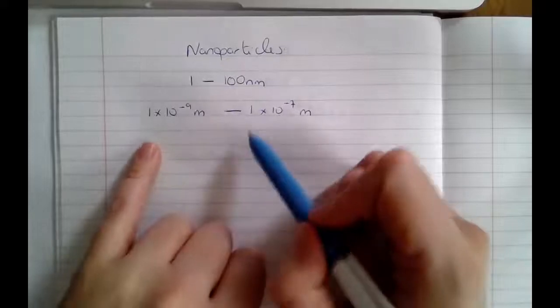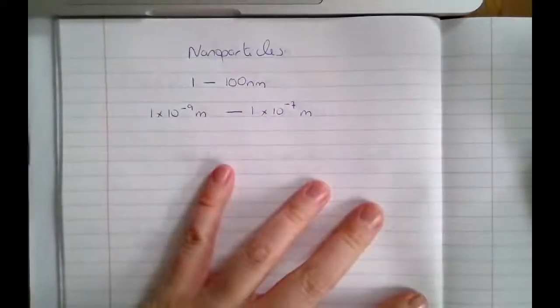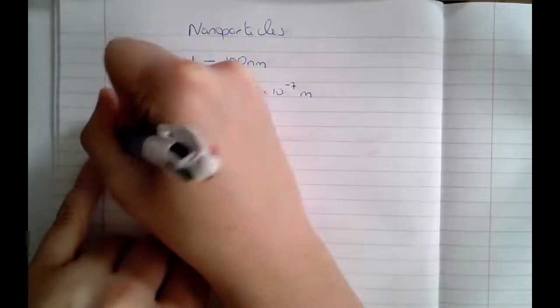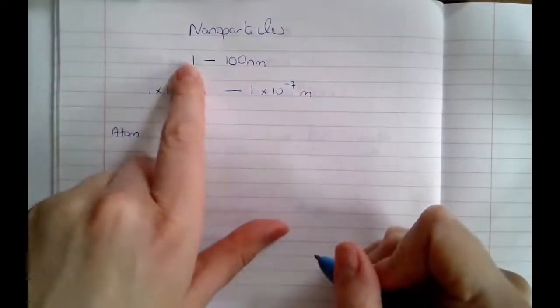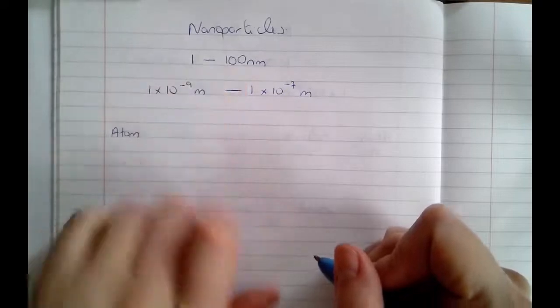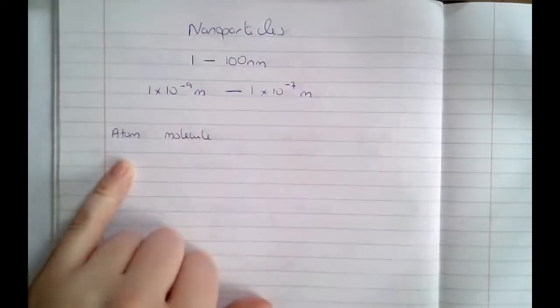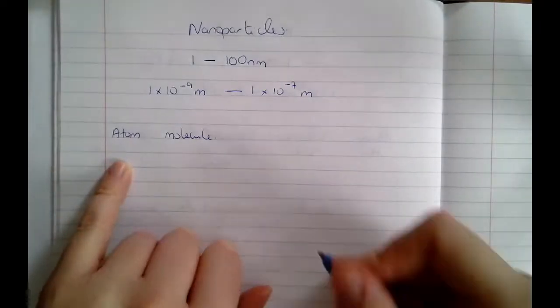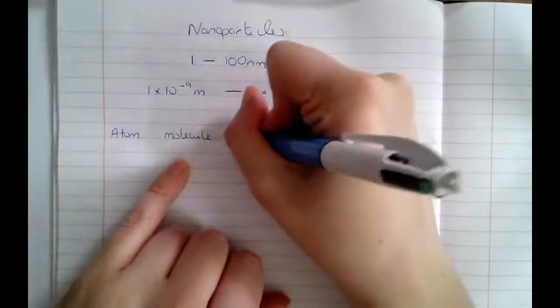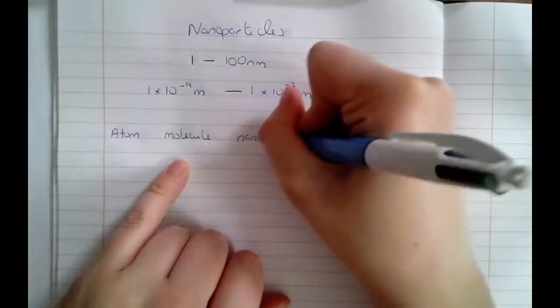So that's the actual range, but just in terms of how that compares to other things that we come across in chemistry, an atom would be much smaller. An atom wouldn't be in that range, so an atom would be smaller. So too would a molecule. A molecule made up of a couple of atoms would be smaller. And then you have got a nanoparticle.